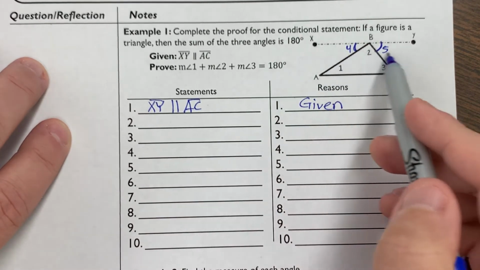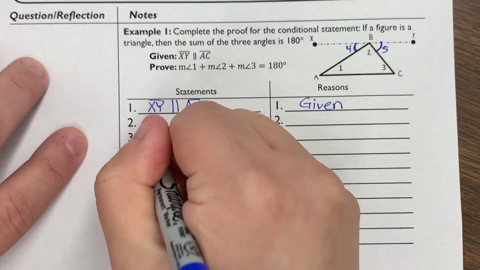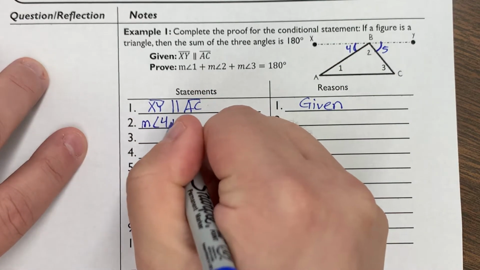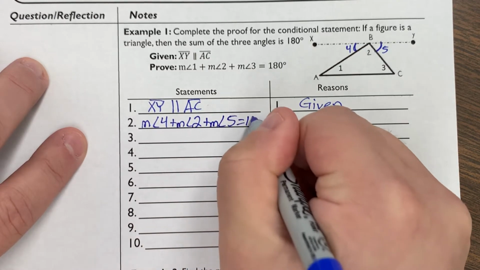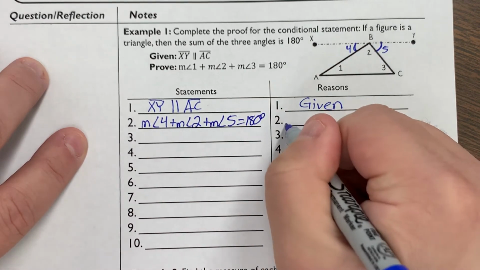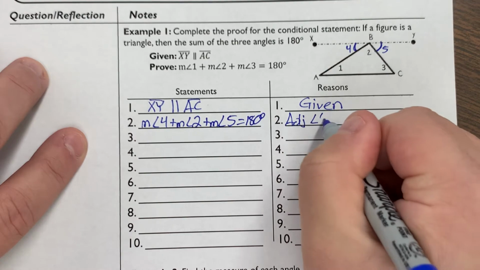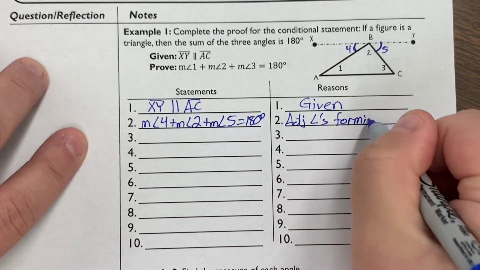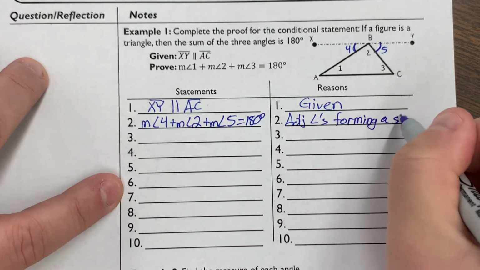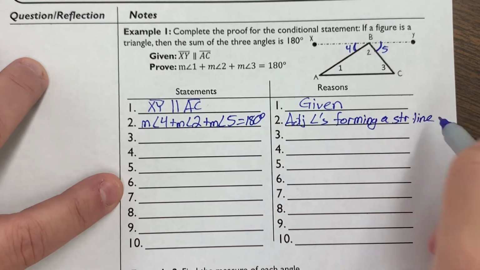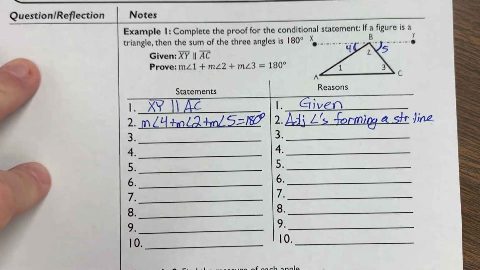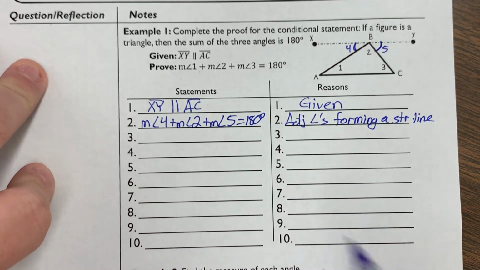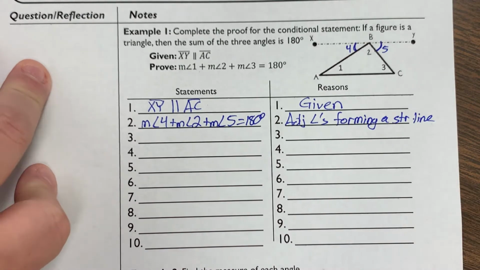From the top of the picture up here, we have this dotted line, so we can claim that the measure of angle 4 added to the measure of angle 2, added to the measure of angle 5, will be 180 degrees because they are literally adjacent angles forming a straight line. You may think you want to put linear pair in that reason, but you need to realize it's 3 angles, not 2. So it's the linear pair concept. We just can't say pair because it's not 2 angles. So you got to be a little more descriptive. They are adjacent angles combining together to form that straight line.